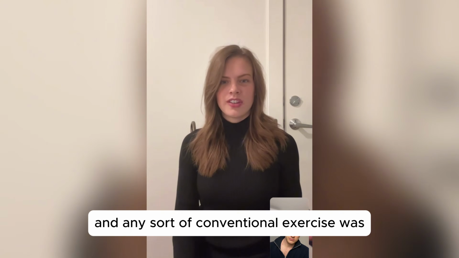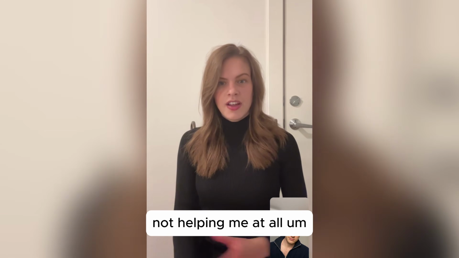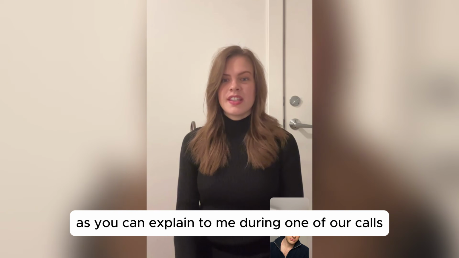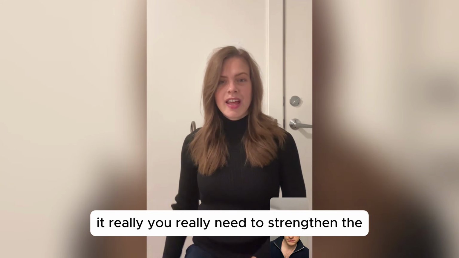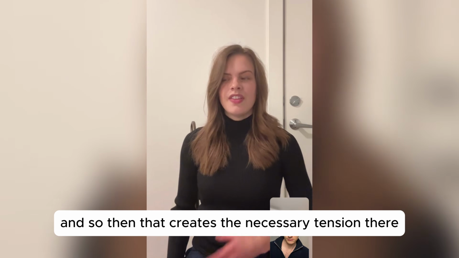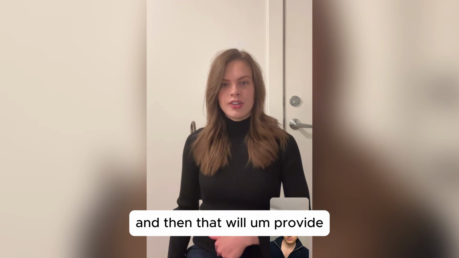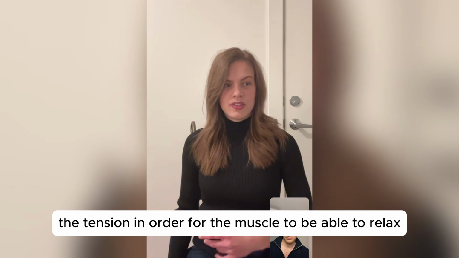And any sort of conventional exercise was not helping me at all. But then, as you had explained to me during one of our calls, you really need to strengthen the hamstring and the back of that side. And so then that creates the necessary tension there. And then that will provide the tension in order for the muscle to be able to relax.